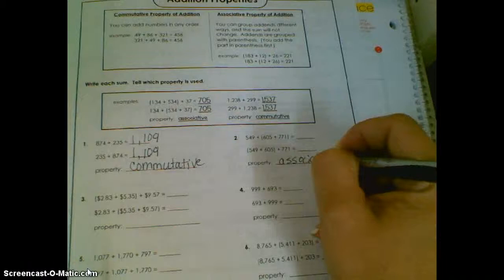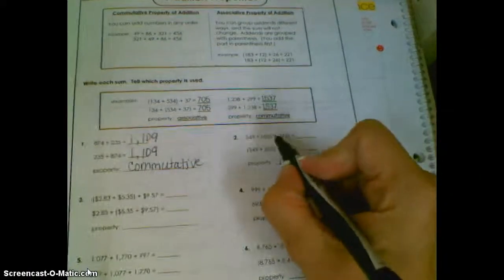And then number 2, moving on over, this time we've got parentheses, so we know that we've got associative property. And if you notice, they're all in the same order, so we can go ahead and write that in since we know it. And then we can solve the top one. We must do what's in parentheses first.